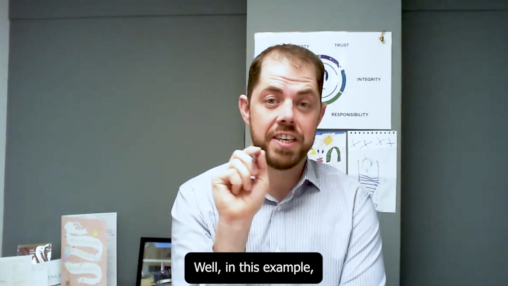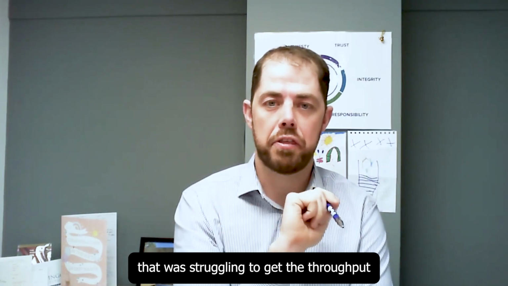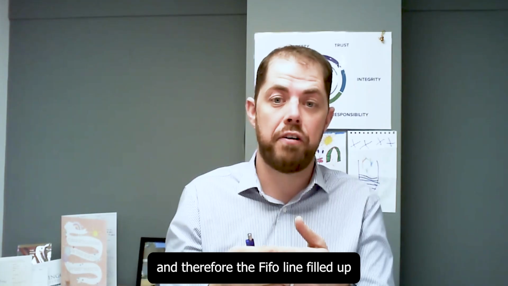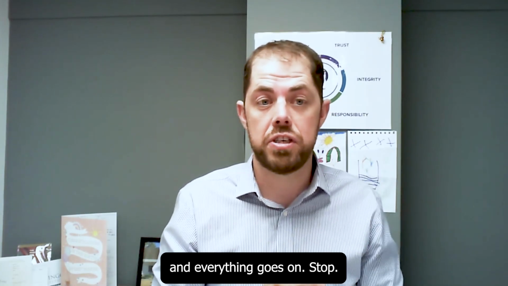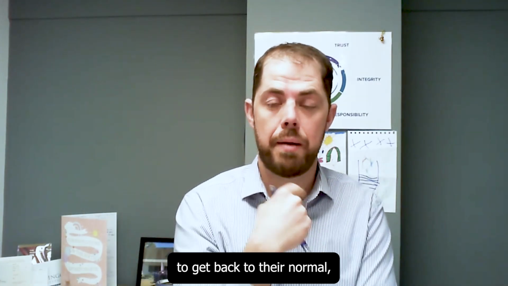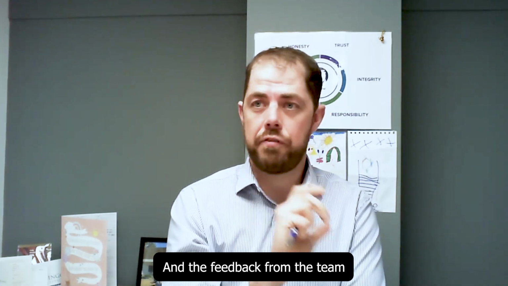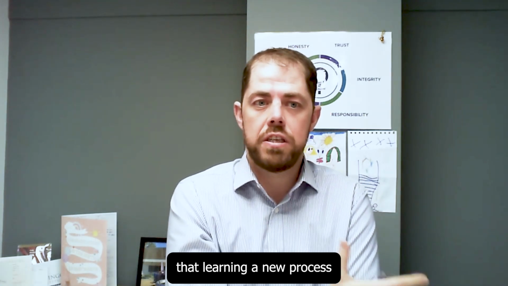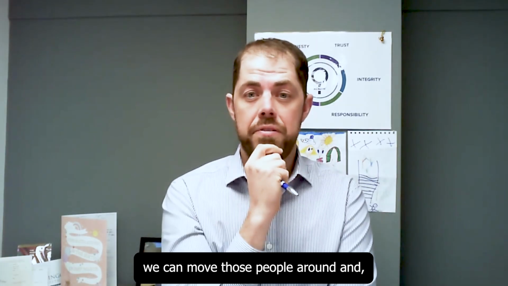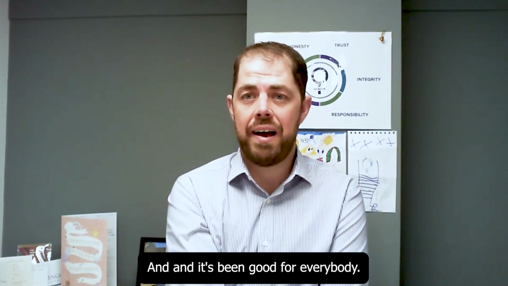Is that right? Well, in this example, the team that we were training were training on the area that was struggling to get the throughput, and therefore the FIFO. Maybe they lost a machine for a couple of days, and therefore the FIFO lane filled up and everything goes on stop. We train the people to go and help add capacity to that area. It pulls it all through and allows them to get back to their normal department. So that's worked really well, and the feedback from the team has been great. They're learning a new process and doing something a bit different. And therefore, when times get hard, we can move those people around, and they do so in the right way. They enjoy that, and it's been good for everybody.